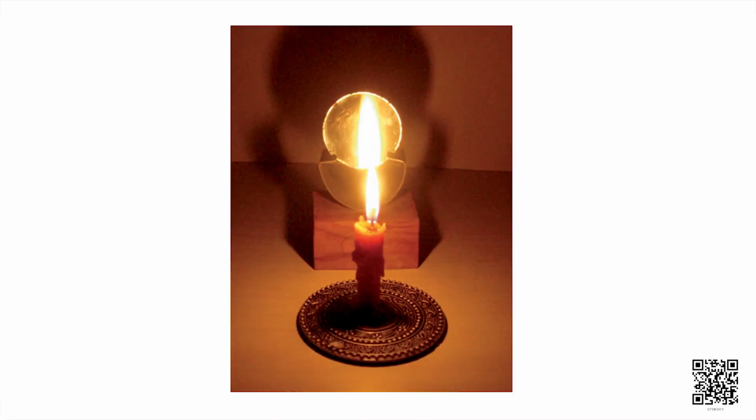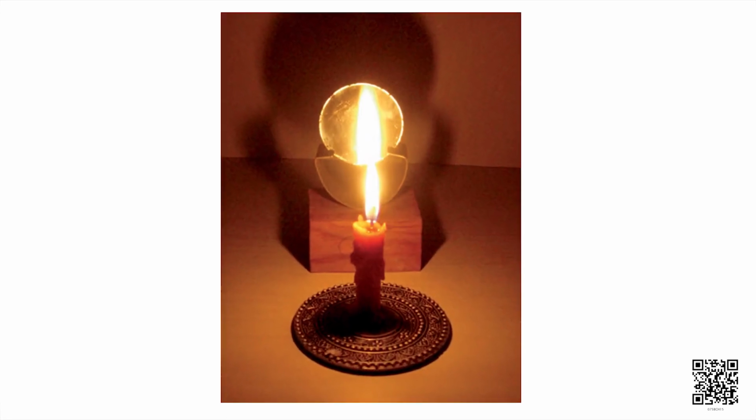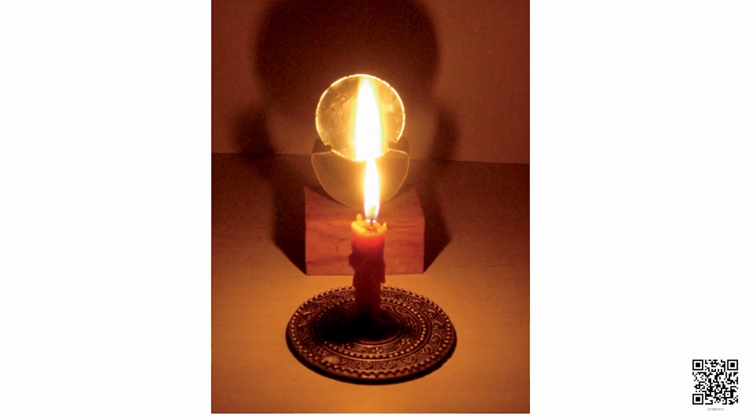Is it possible to obtain the image on the screen when the candle is too close to the mirror? We will see that as well. So we see that the image formed by the concave mirror can be real and virtual as well. Also, they can be erect or inverted also.